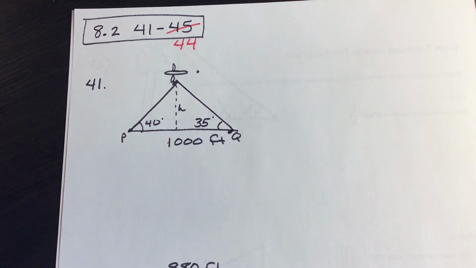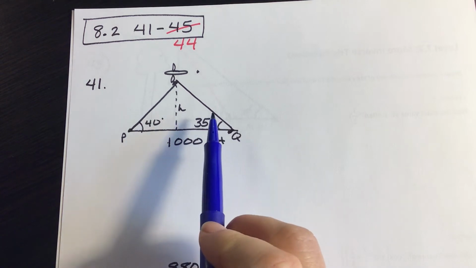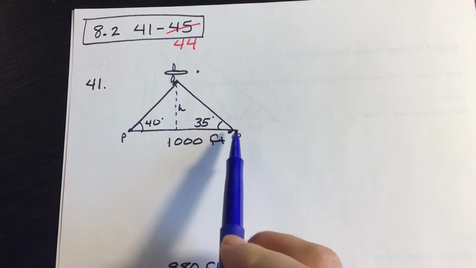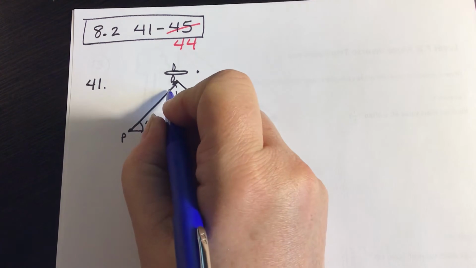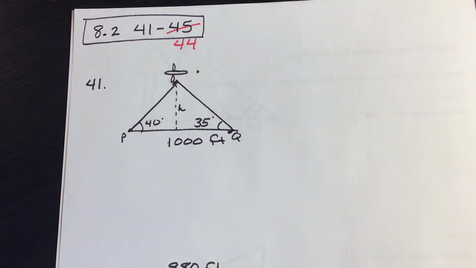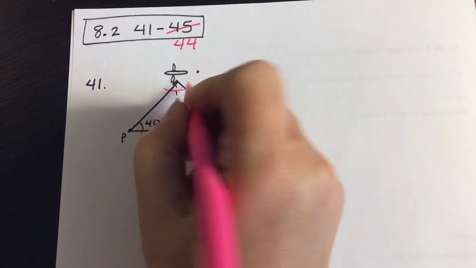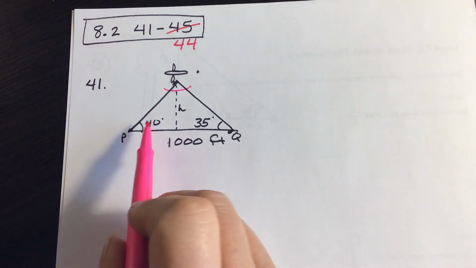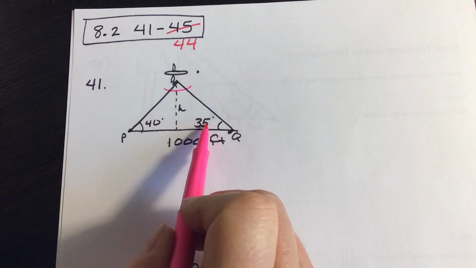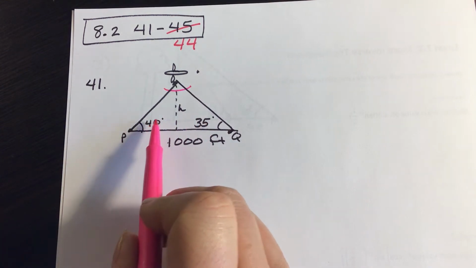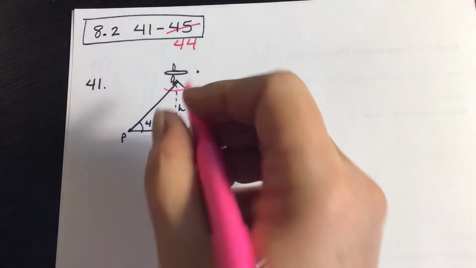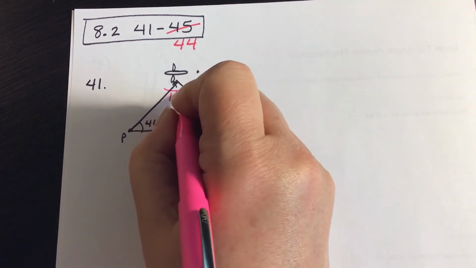The first thing that I know that I can do is I can look at this and I can find this angle. So this angle right here, if these two angles add up to 75, then this angle right here is 105.